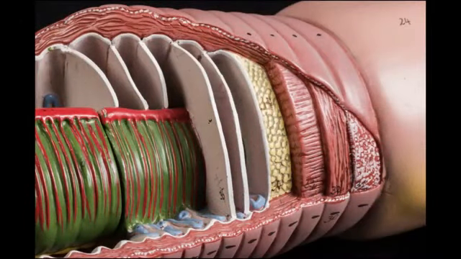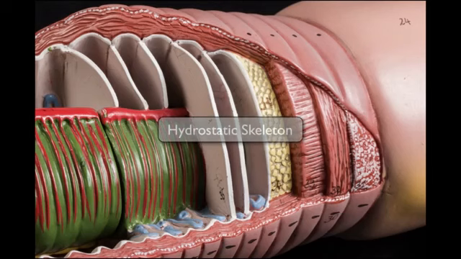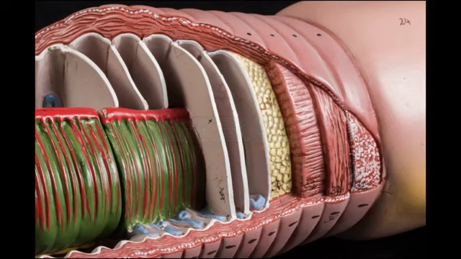Here is a closer view of the model, showing the septa that separate the coelom into water-filled compartments. Since liquids don't compress much, these compartments impart a degree of rigidity to the worm's body, so much so that the system is referred to as a hydrostatic skeleton. And like a skeleton made of bone or chitin, this hydrostatic skeleton works with the muscles to make movement possible.